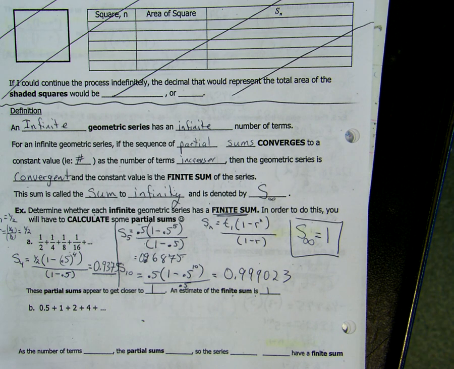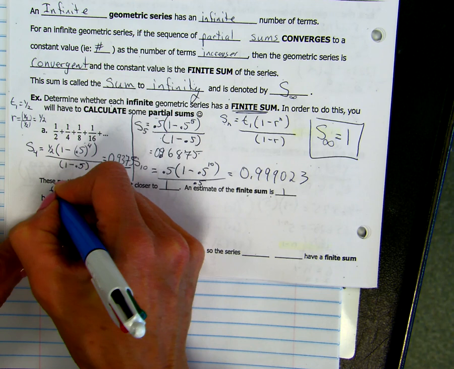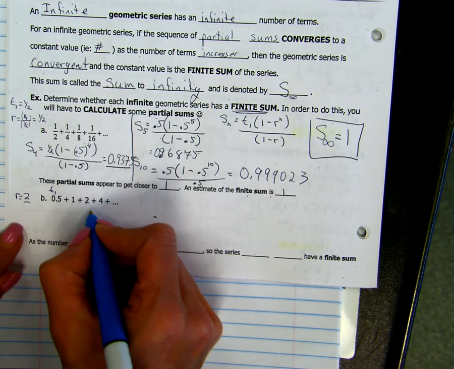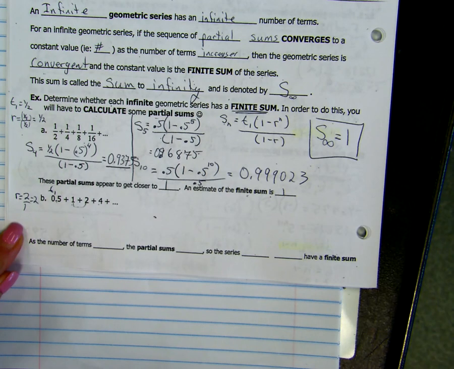Okay, let's do it for another example. So 0.5, 1, 2, 4. So here is term 1. Tell me what r is. Well, to find r, take any term, divide it by the previous term. I get an r value of 2. So I think we're going to find in this one that your series will not converge.